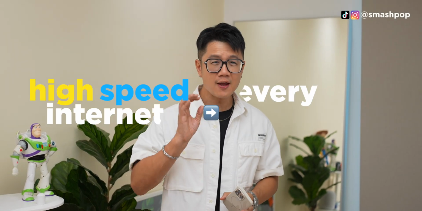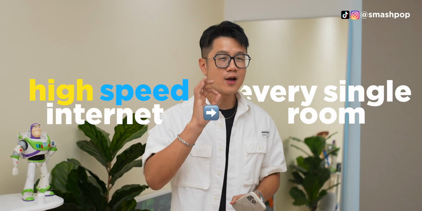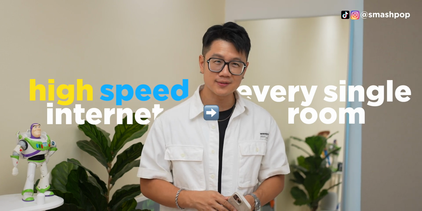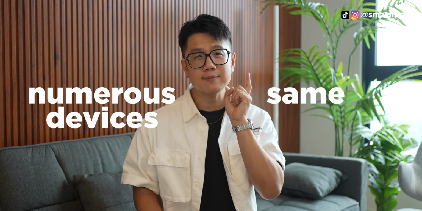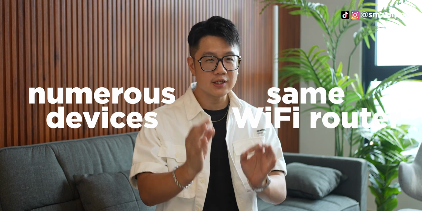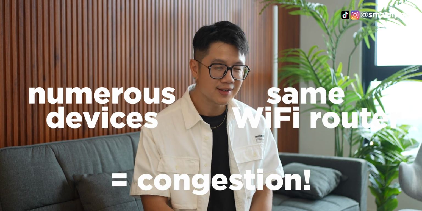What if I told you there's a way to bring high-speed internet to every single room in your house, no matter how many devices are connected? Did you know that having numerous devices connected to the same Wi-Fi router will actually congest the signal distribution? Bet you didn't know, right? But of course, there's a few solutions to this, my friends.